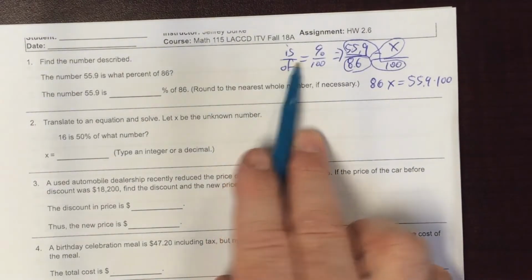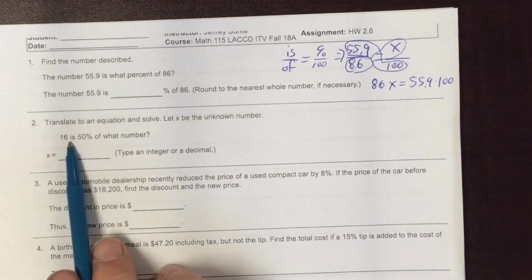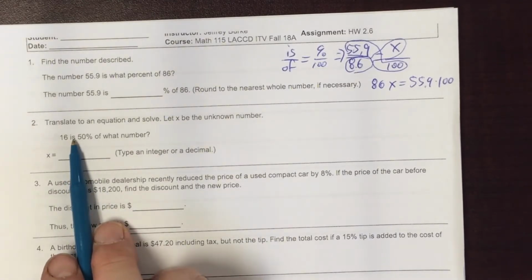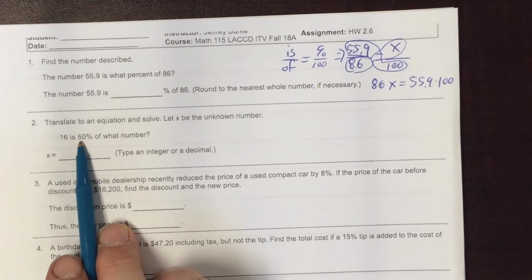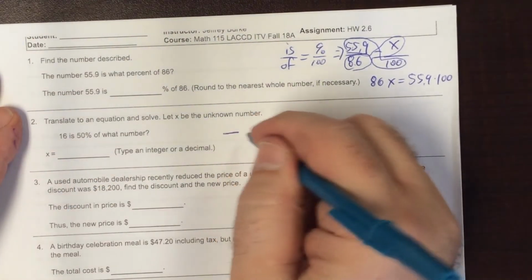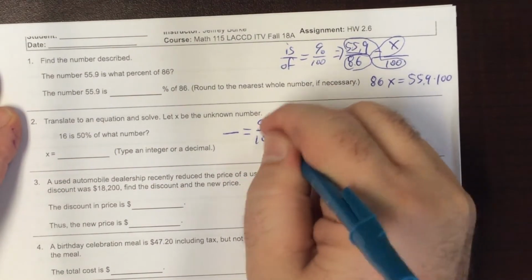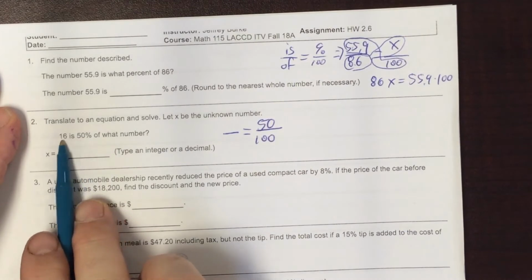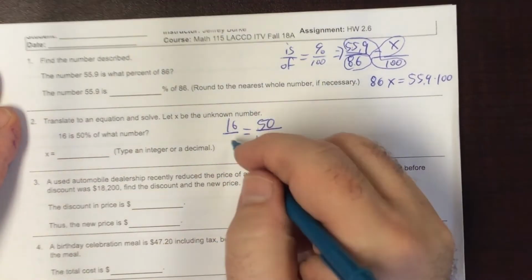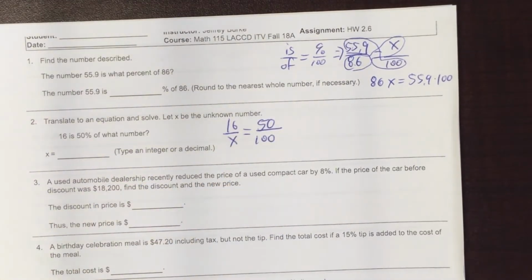Let's take a look at the second question using that same formula, is over of. It says, translate to an equation and solve. Let x be the unknown number. 16 is 50%. Now, notice that the is is by both 16 and 50%. Well, we know 50 is a percent, so that's the percent we're looking for here. So we have the 100, and we put 50 there. 16 is going to be the is word. Of what number? That number is the x. So that's what we're being asked to solve here.